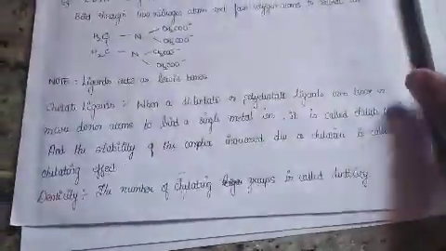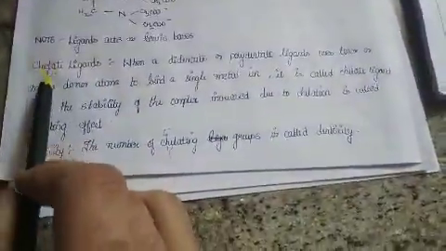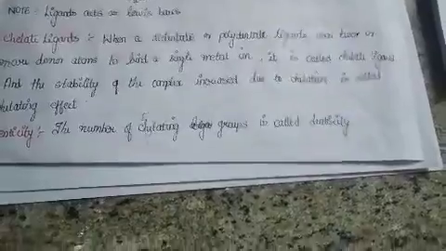With respect to this classification, now we are going to see some other classifications of the ligands, which is called what? Chelate ligands. So chelate ligands are nothing but the didentate or polydentate ligands themselves, which use two or more than two donor atoms to bind your single metal ion.